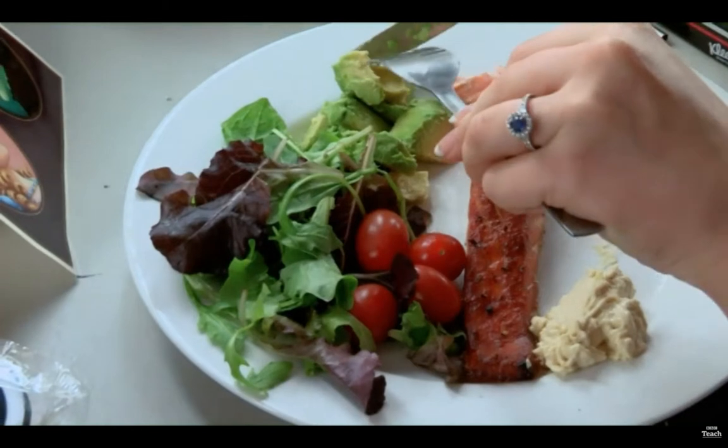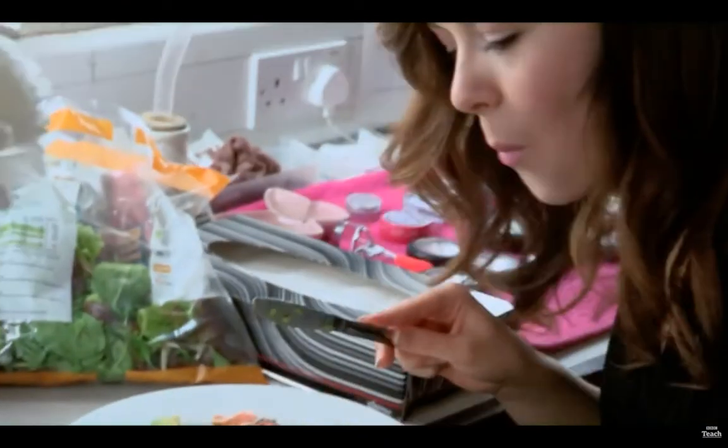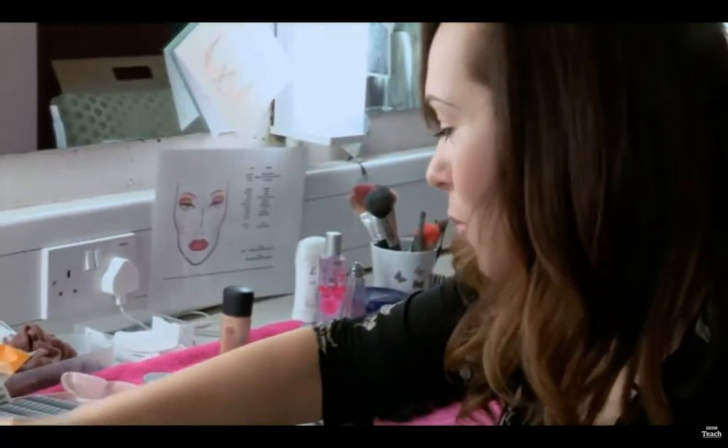It's fabulous. Food is really important in my job because I have to have lots and lots of energy. So I really try and eat really nutritious food, things that are going to give me the vitamins and minerals that I need to stay well, because even just a simple cold can mean that I can't work.